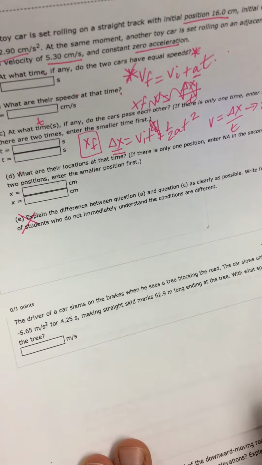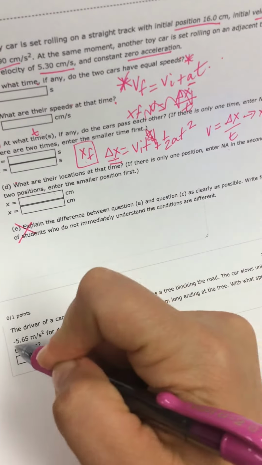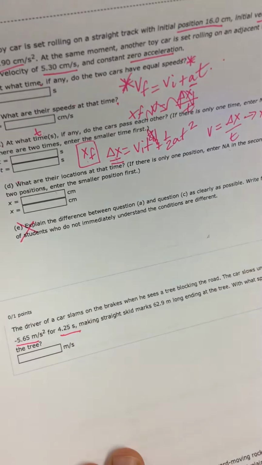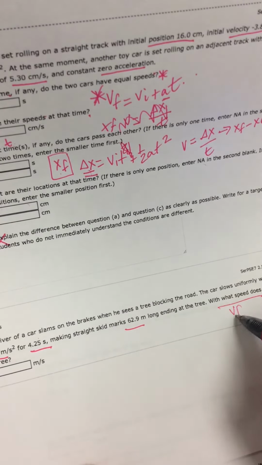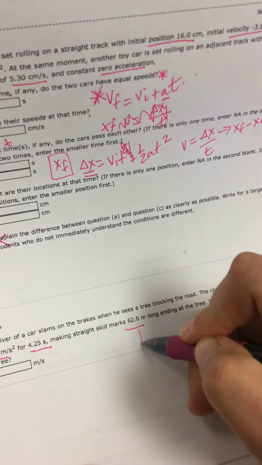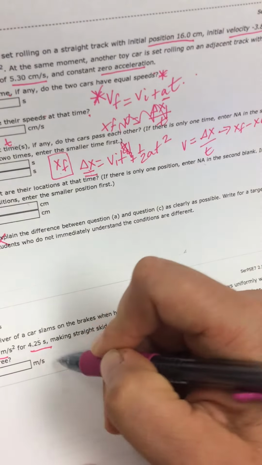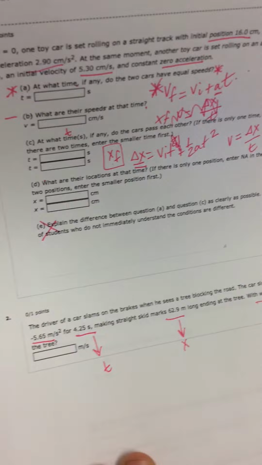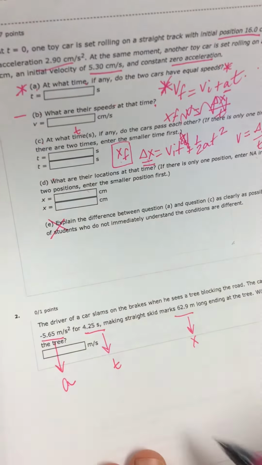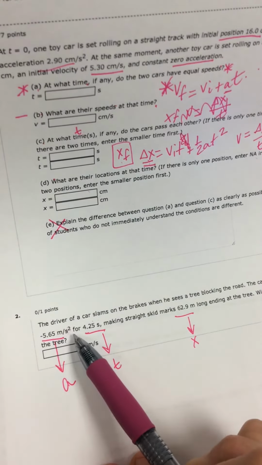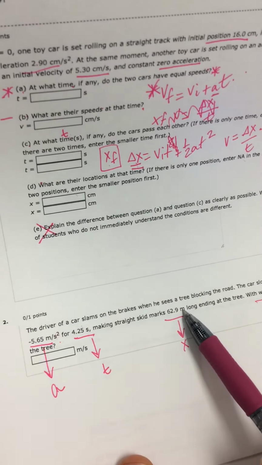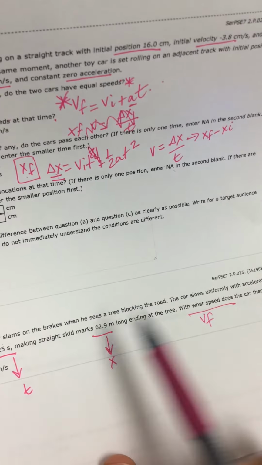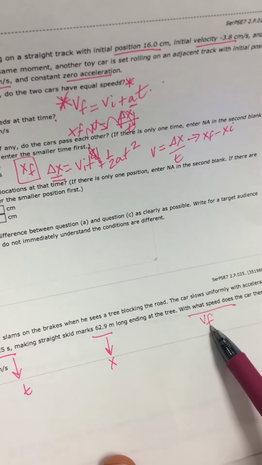Okay, blocking the roads slows uniformly. Right, this is a pretty straightforward kinematics question. You're given acceleration, you're given time, you're given distance, and you're looking for final velocity. So my suggestion is you want to take these and figure out what they stand for, and then pick the proper equation. And if you're not sure what they stand for, the units are always a good clue. If you have meters per second squared, that's always an acceleration. Seconds is for time. Meters is for displacement, distance, or position, depending on how the question's phrased. And of course, this is talking about final velocity. Okay?